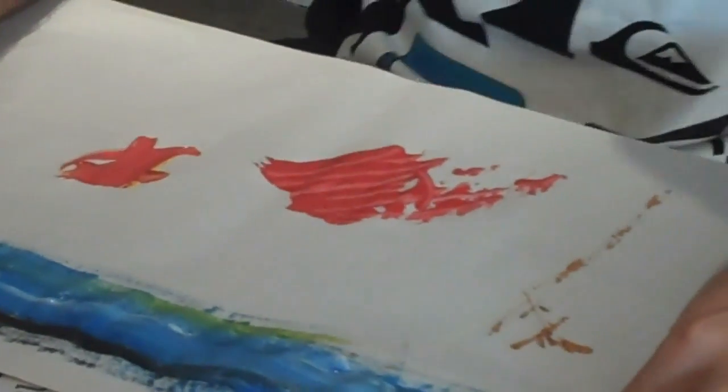The rest is really up to the kids to be as creative as possible and really get involved in their art practice activity.